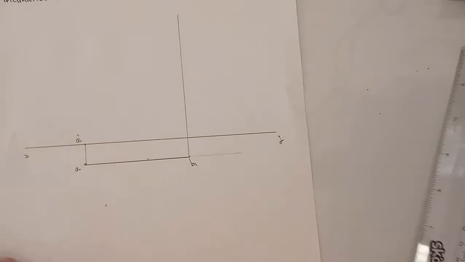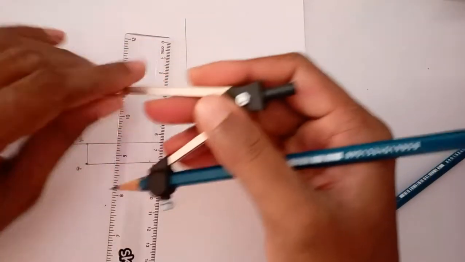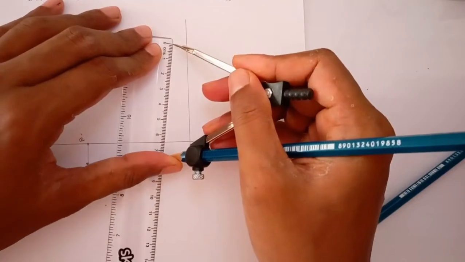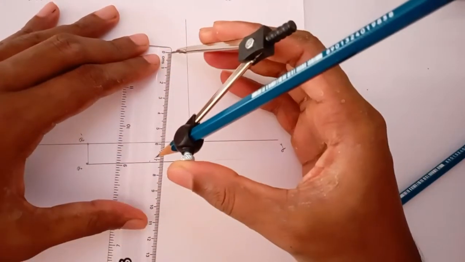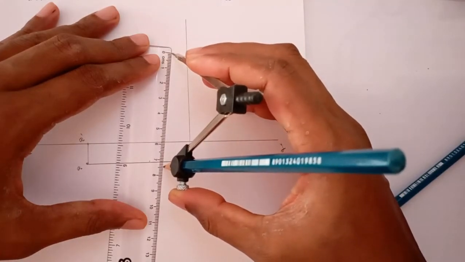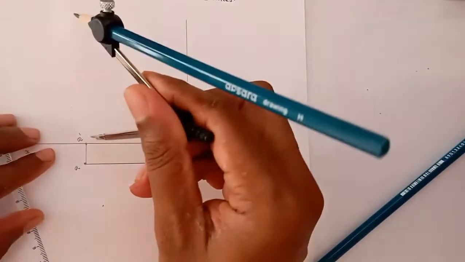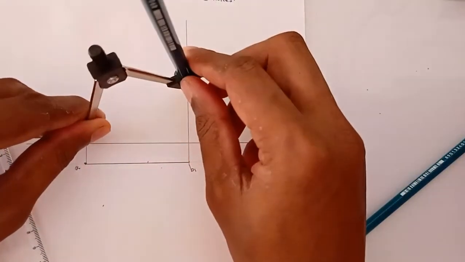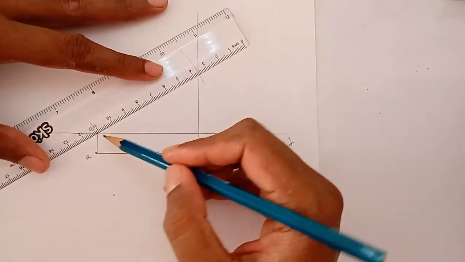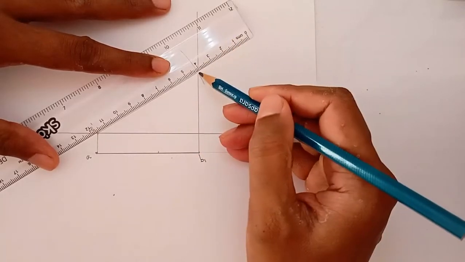What is the true length? True length is 75. So take 75 in a compass. Okay, this is 75. Mark it here with an arc. So this is our true length. Draw 75. This is our true length 75.